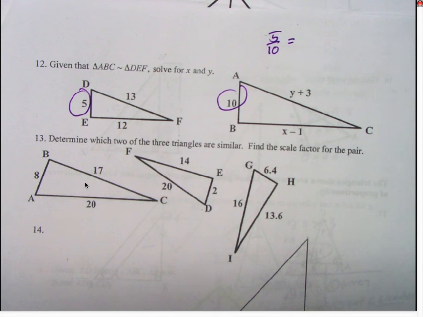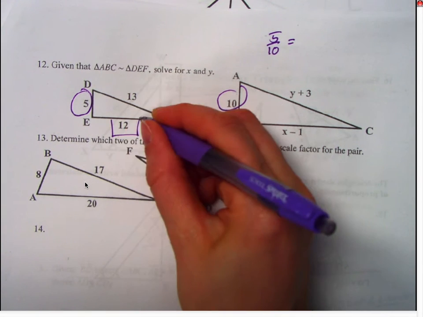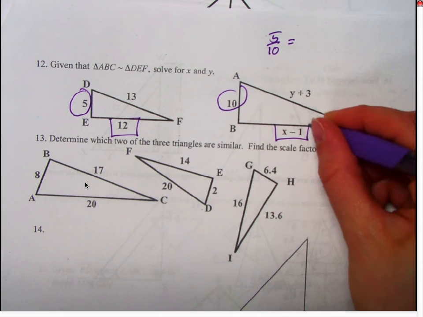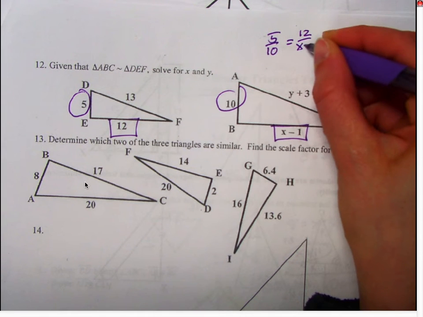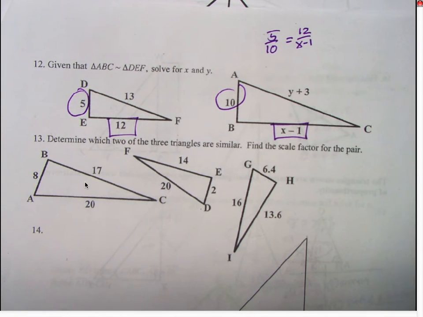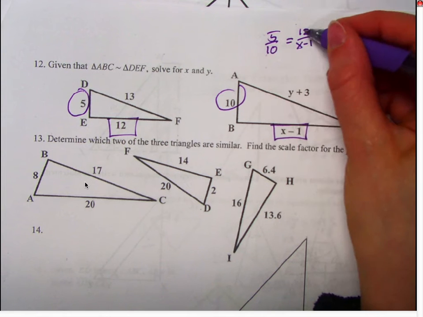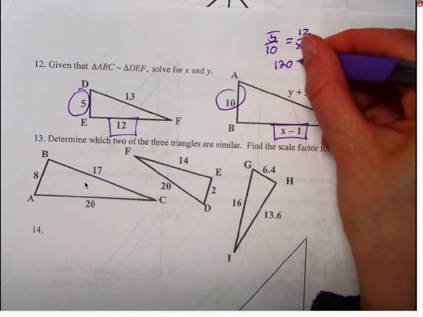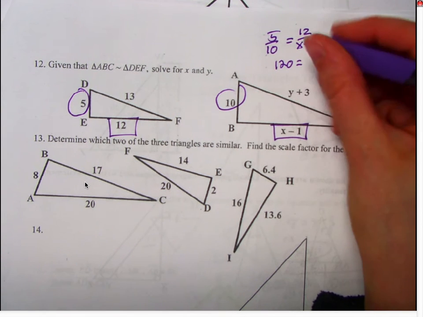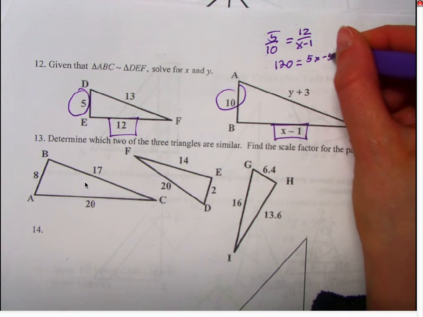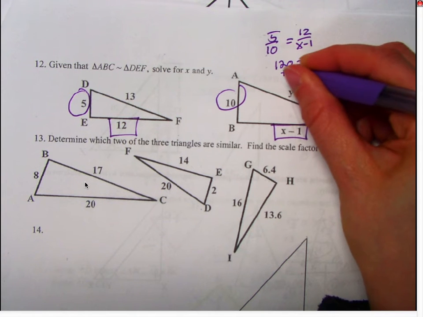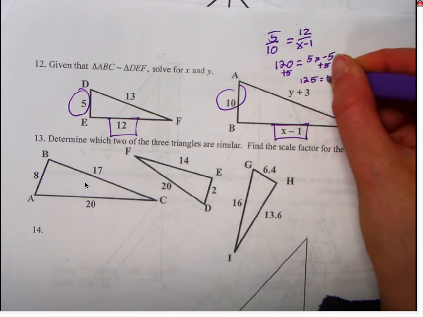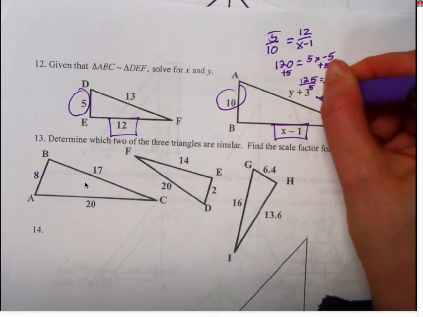Now we want to find x. See how 12 is on the bottom right here, and so is x minus 1. So we say 12 over x minus 1. Now we're going to cross multiply. 10 times 12 is 120. 5 times x minus 1 is 5x minus 5. Then we just add the 5 to both sides. 125 equals 5x. Then we divide both sides by 5, so x equals 25.